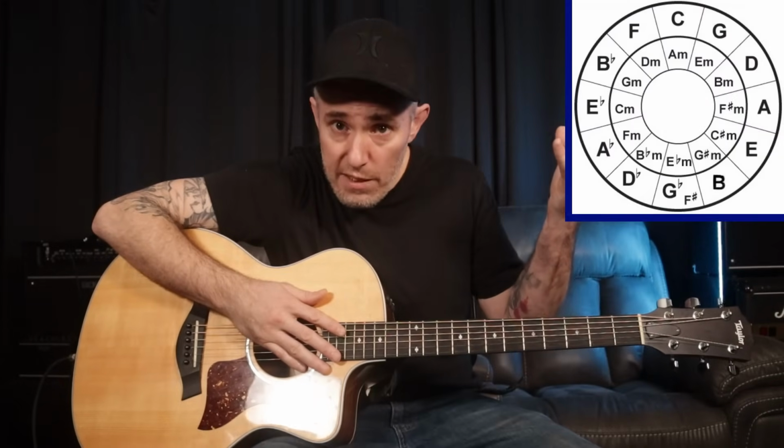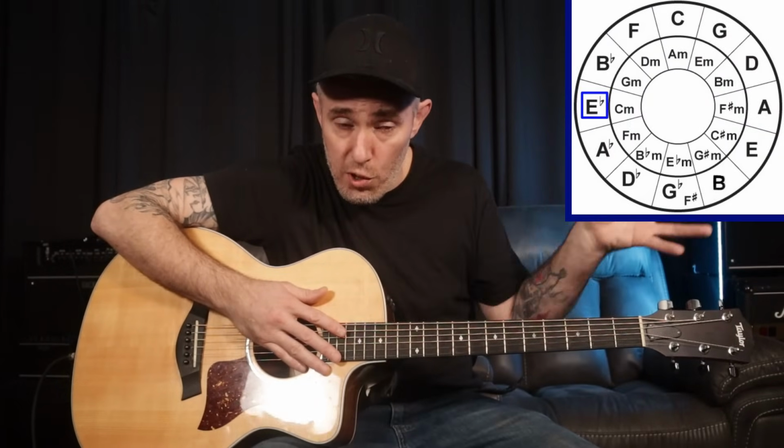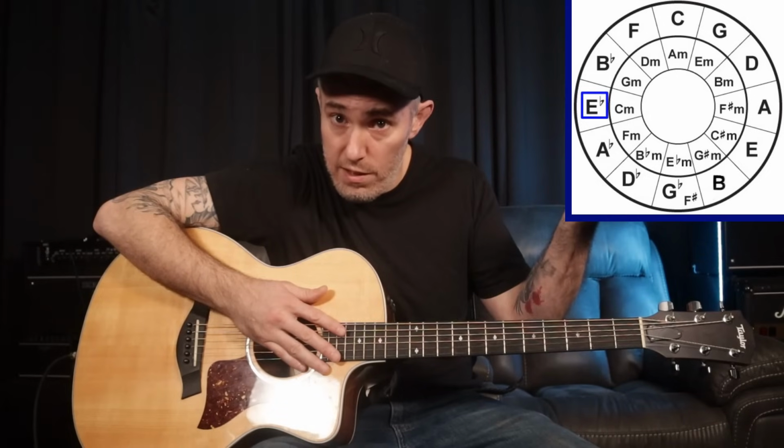I happen to have the circle of fifths tattooed on my arm right here, so it's convenient. But if you don't have it tattooed on your arm like I do, you could always just use an image that you find on Google, or you can just use the screen right here. What I'm going to do is find the E flat on the outer circle. The outer circle is all the major keys. The inner circle is all the minor keys.